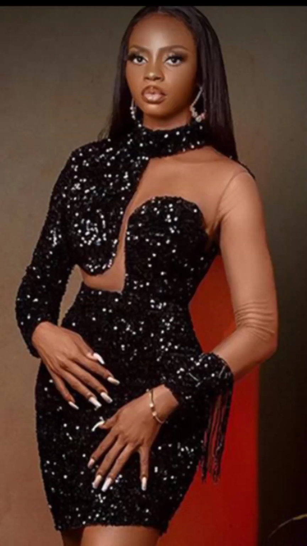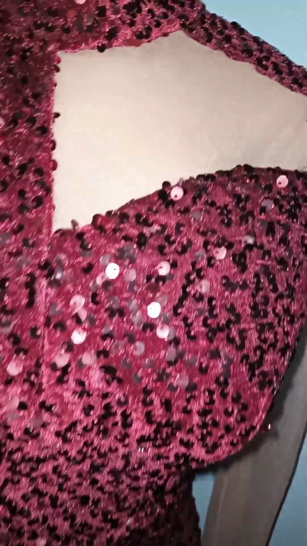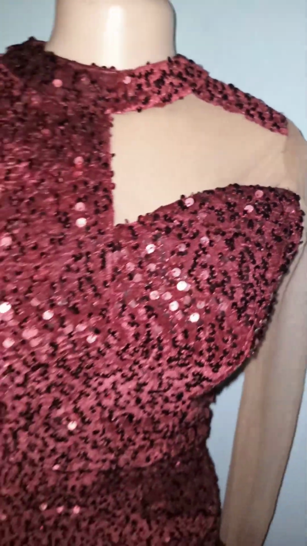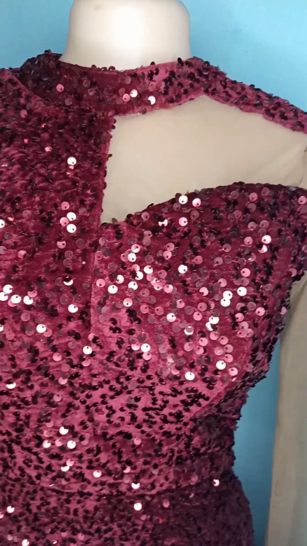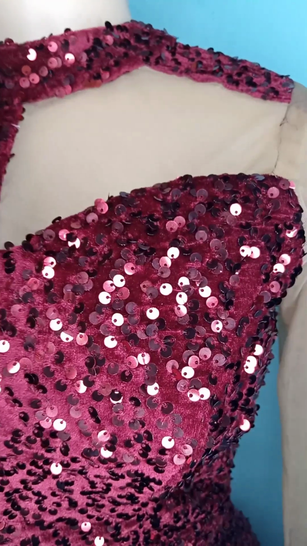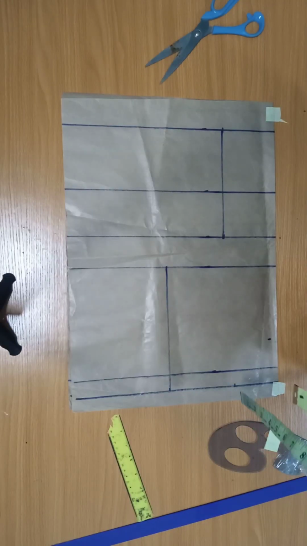So my client requested this dress, but she didn't want the net to go through the mid chest and towards the abdomen area, just the chest, upper chest. So I made this and I'm going to show you a video on how to draft the pattern for this front design. Okay, so if you're interested, just keep watching.